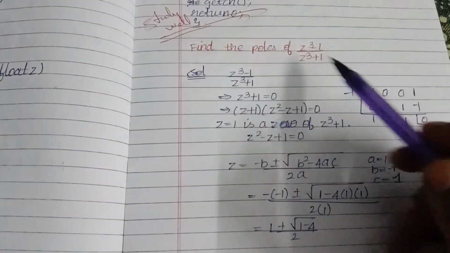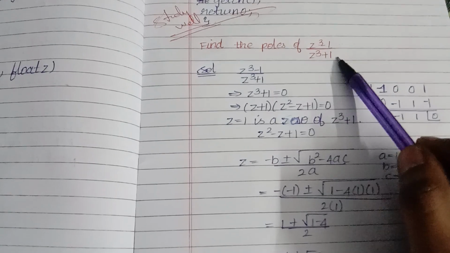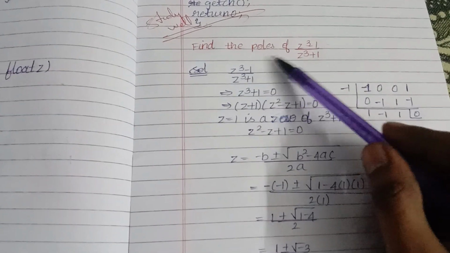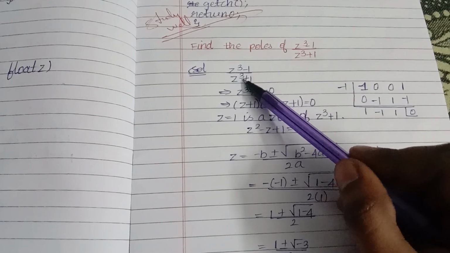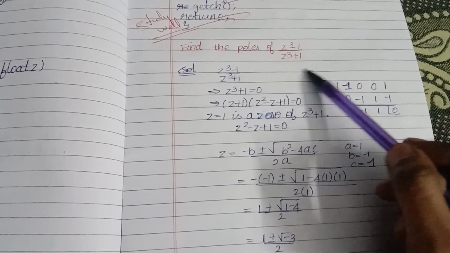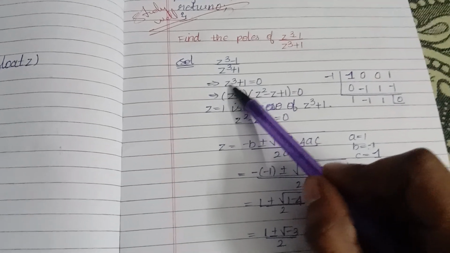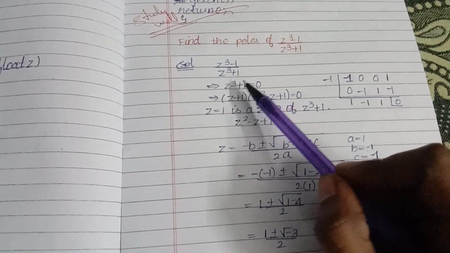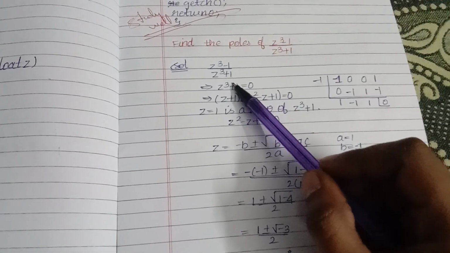Everyone. Today we are going to see how to find the poles of (z^3 - 1)/(z^3 + 1). So the solution is, first we consider this (z^3 - 1)/(z^3 + 1). We have to find the poles. For poles we have to take the denominator equal to 0. So that is z^3 + 1 = 0.